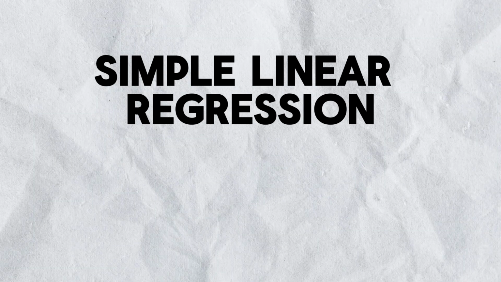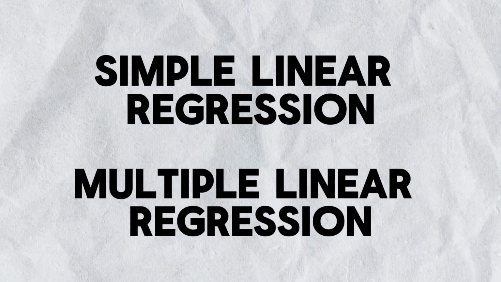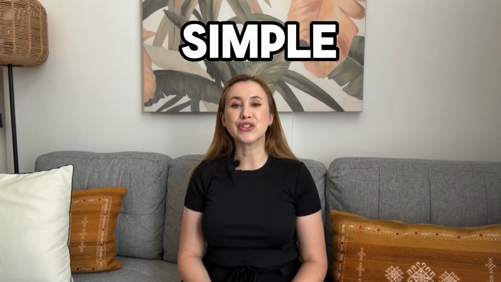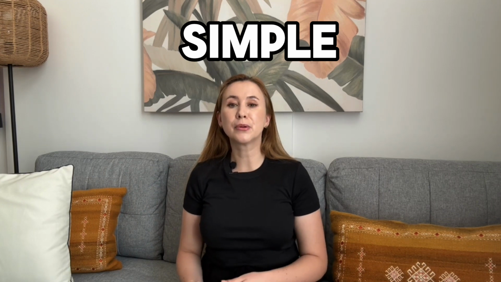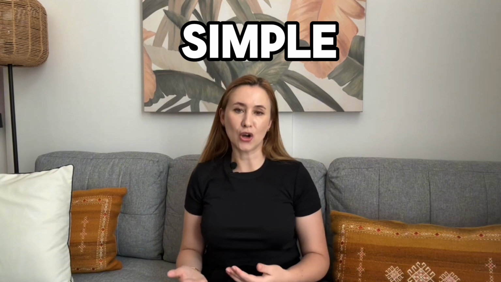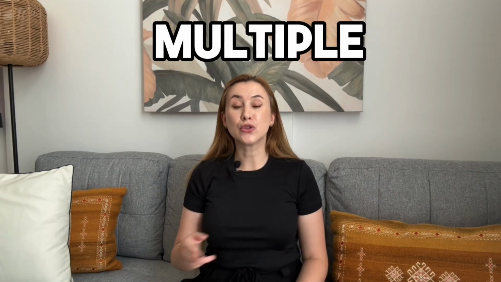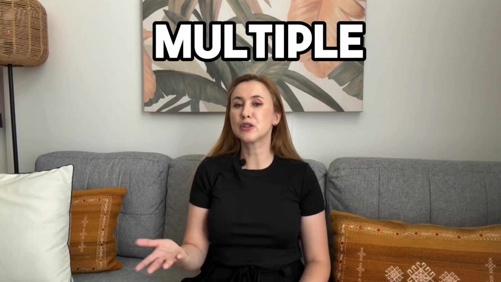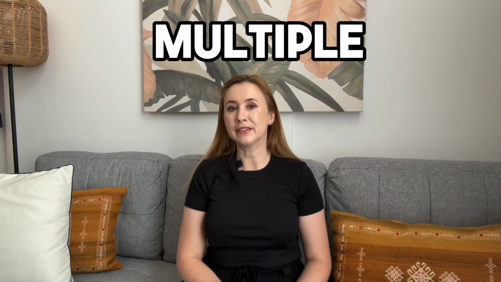There are two main types of linear regression: simple linear regression and multiple linear regression. Simple linear regression uses a single independent variable to attempt to predict the outcomes of a dependent variable, while multiple linear regression uses two or more, in other words, multiple independent variables. Simple linear regression is based on several key assumptions that ensure the model provides valid results and useful predictions. Here are those main assumptions.